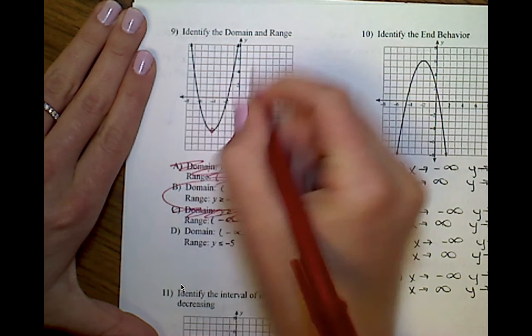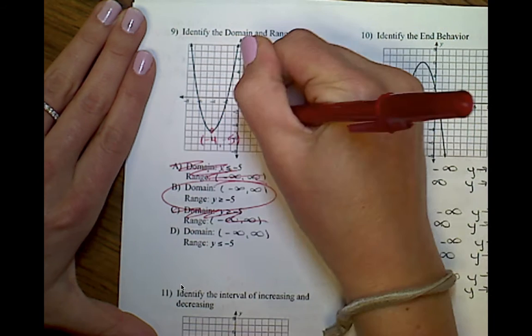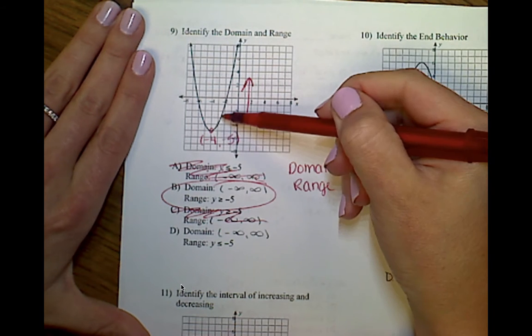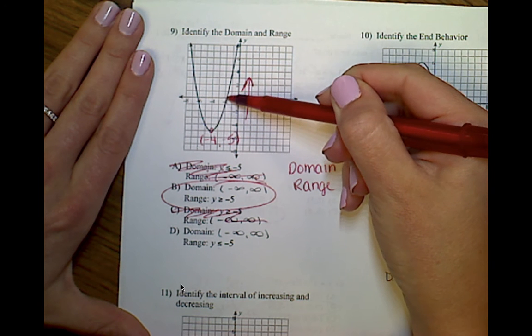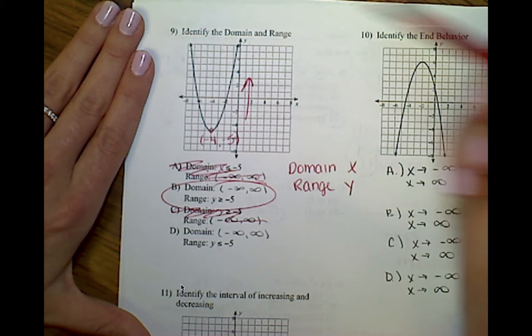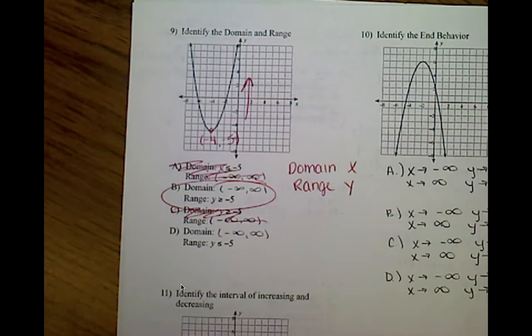And why that's the case: if you're at (-4, -5), all those y values are bigger than negative 5. See, y values of negative 4, negative 3, negative 2, negative 1, 0, 1, 2, 3, 4, 5, 6, 7, 8. All those y values are bigger than negative 5. Pac-Man's going to eat the bigger y values, everything that's bigger than negative 5.